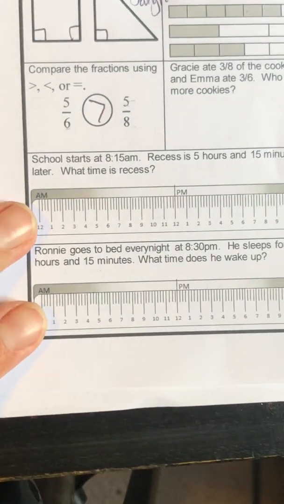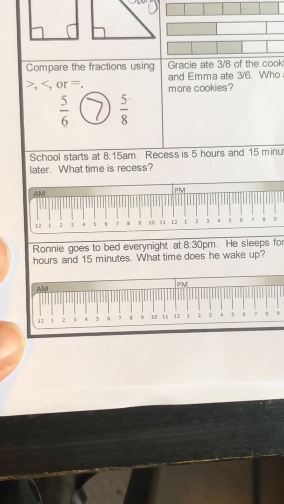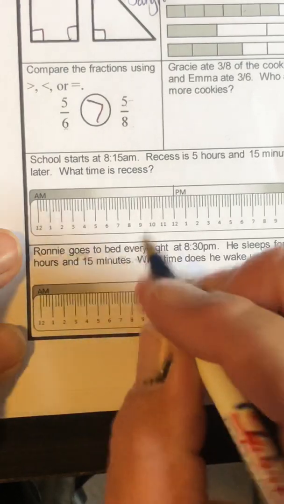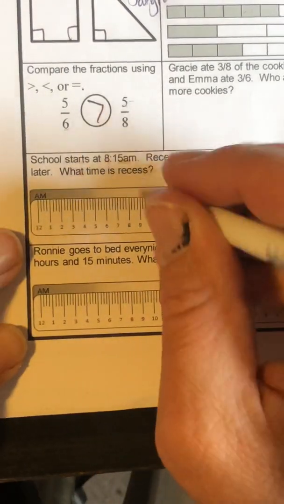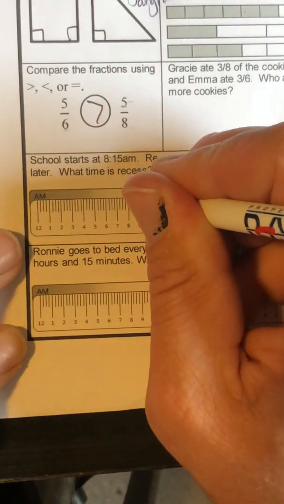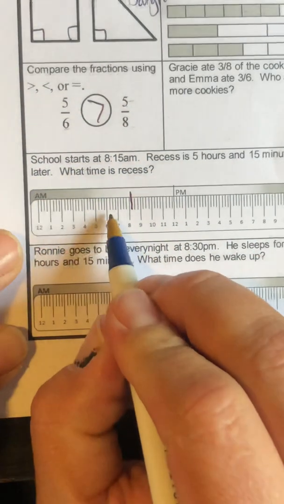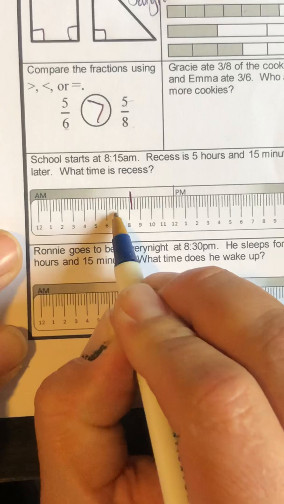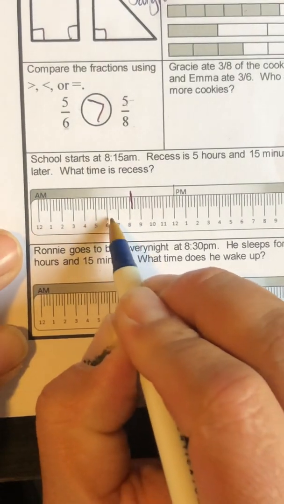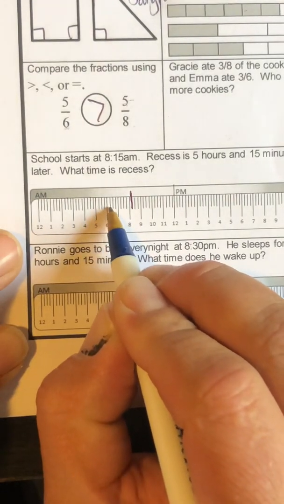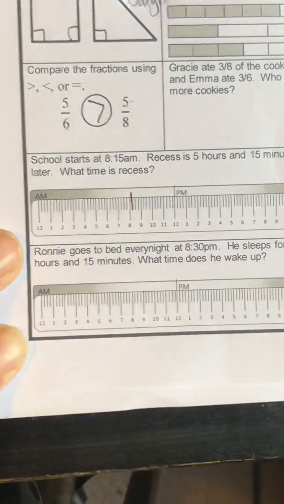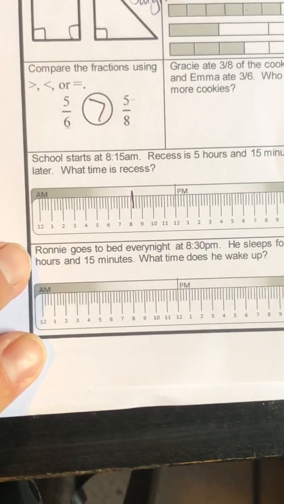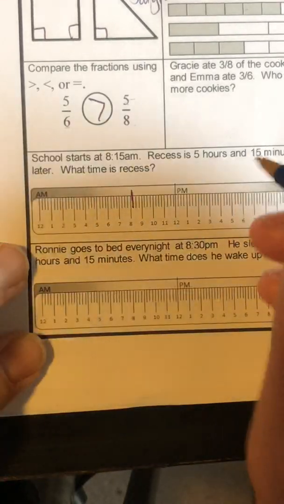School starts at 8:15 a.m. Recess is in 5 hours and 15 minutes later. What time is recess? So we are starting at 8:15. You can see there are 1, 2, 3, 4 gaps in between each one of these hours. So every one of these gaps is 15 minutes because there's 4 15-minute parts in an hour.